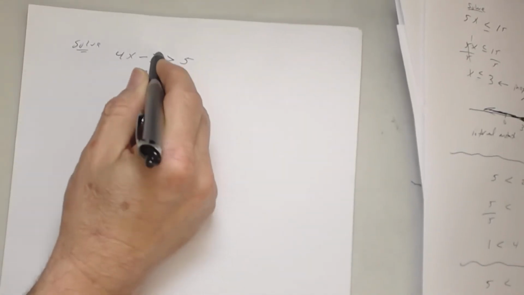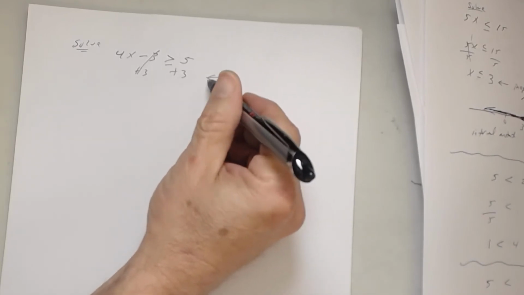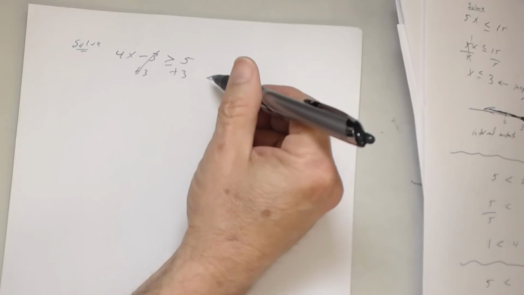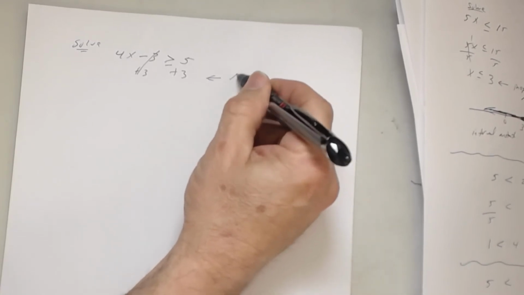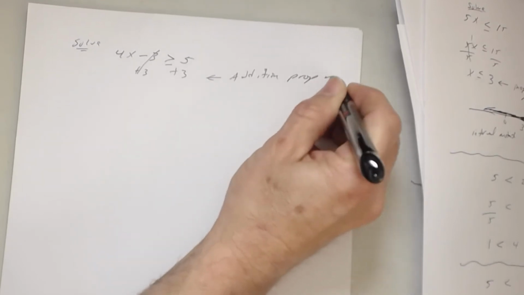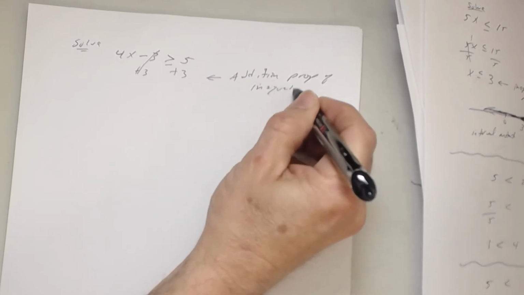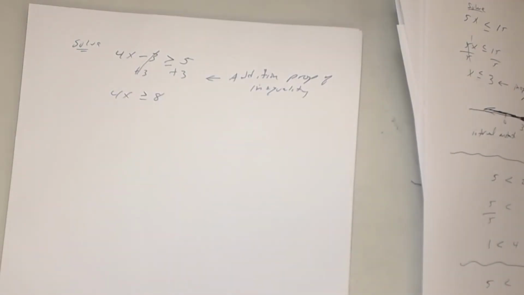So you add 3 to both sides just like you would before. Nothing different. Combine like terms. Now remember though, if I ask you what property are you using here, don't say the addition property of equality. Is this the addition property of inequality? Yeah, because it's an inequality, right? So 4x is greater than or equal to 8. If this was an equation, how would you get the variable by itself? Divide both sides by 4.